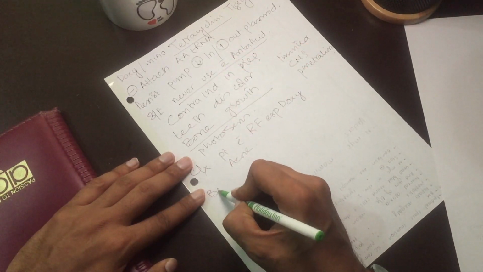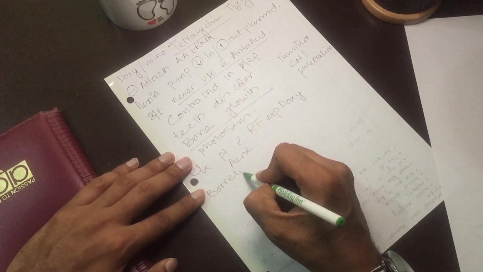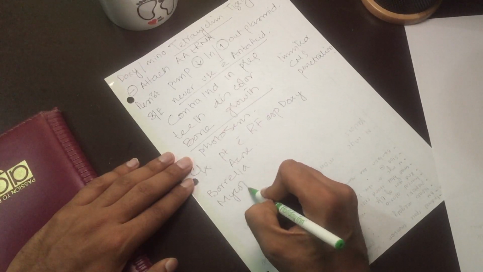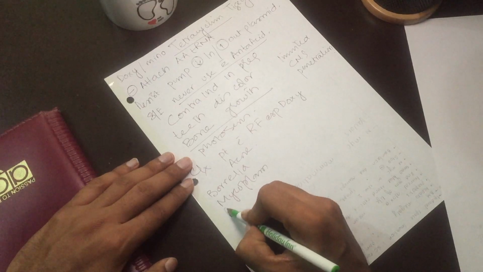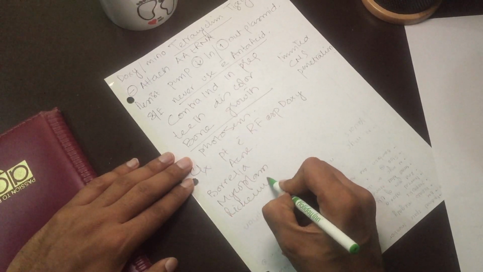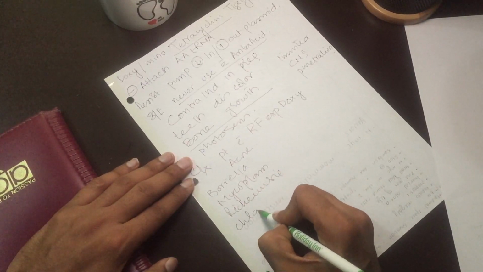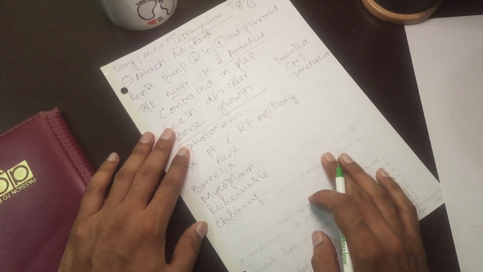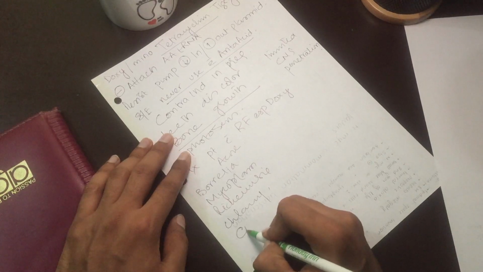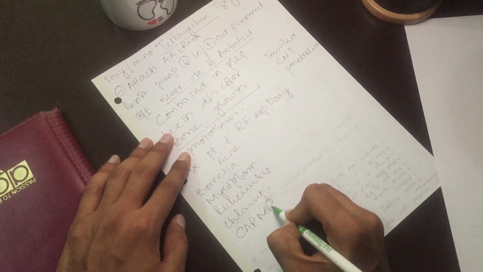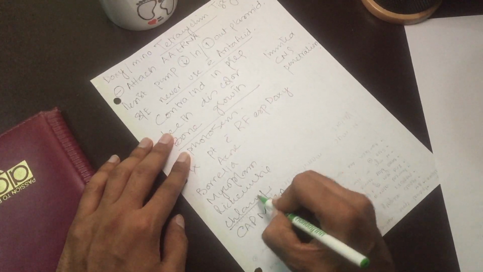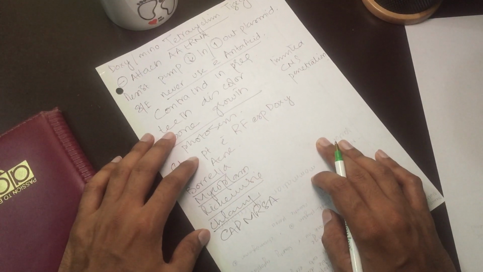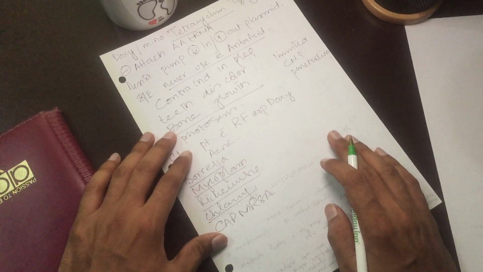Tetracyclines are important for Borrelia infection, also for Mycoplasma, Rickettsia, Chlamydia, and also for community acquired MRSA. So the tick-borne infection and atypical pneumonia.